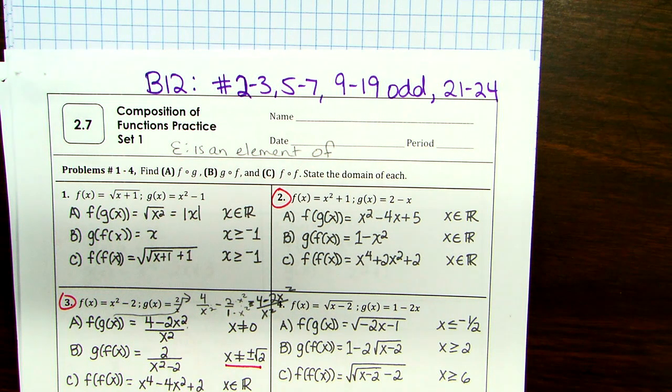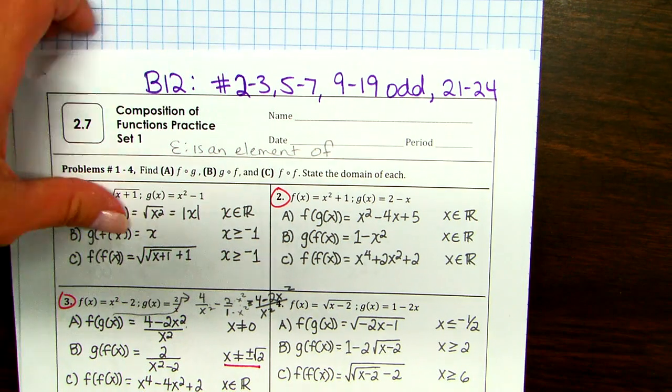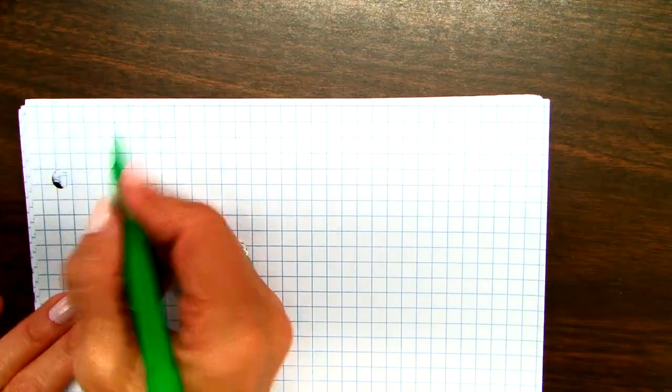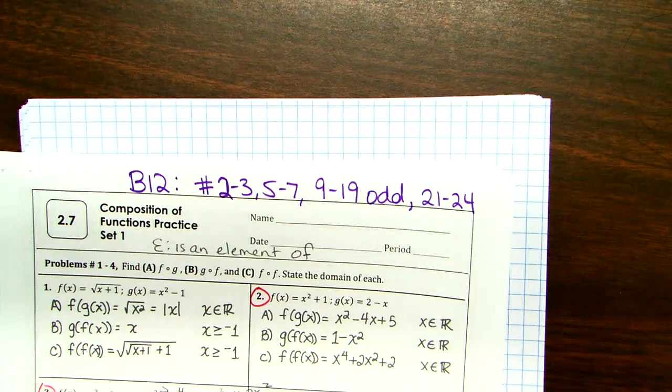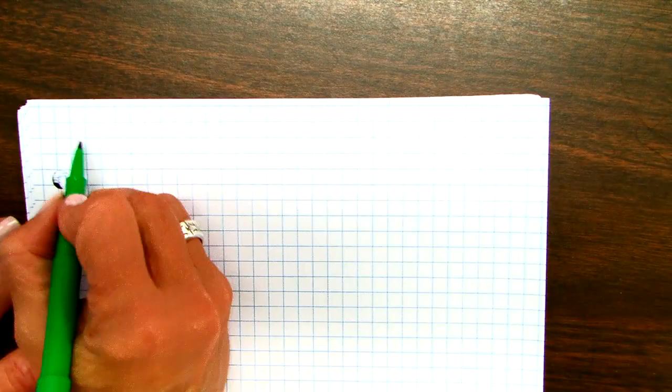So I'm going to do number 2 right now. Okay? So you're writing it right on your, are you still writing that? Let me just write down number 2.